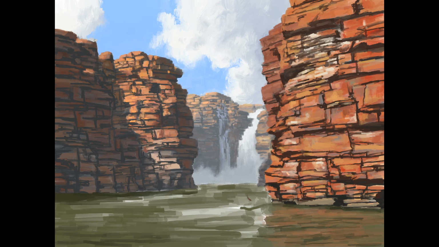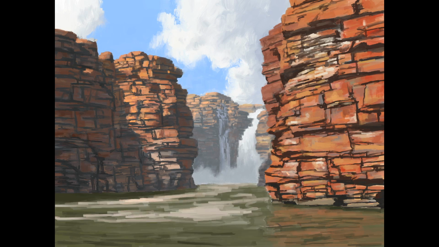I also added in some of those deeper colours and some more of the cracks within the side of the gorge, and then I finished up by adding the foam patterns that are in the water and some of the reflections from the sky. Now all up, this digital painting took me about a day to sketch out.